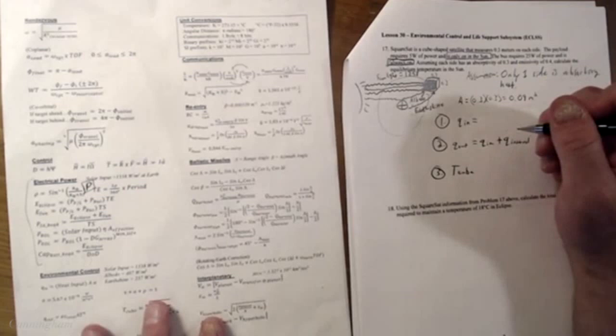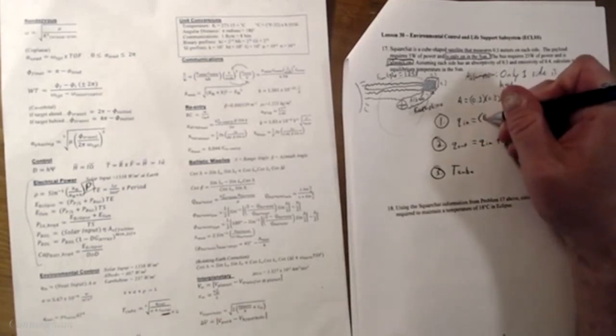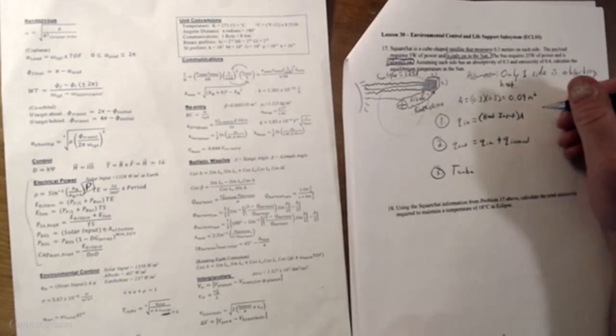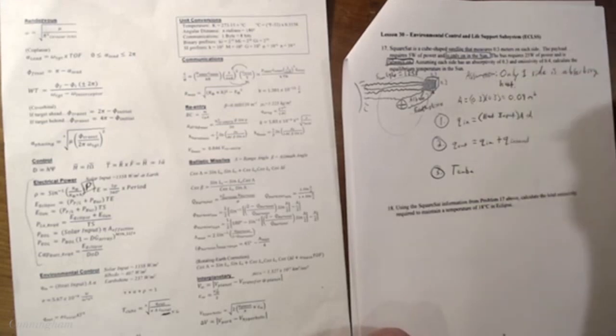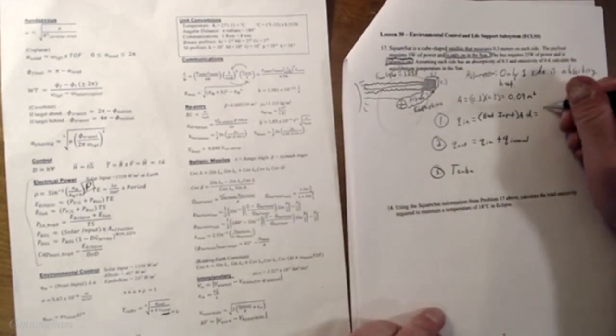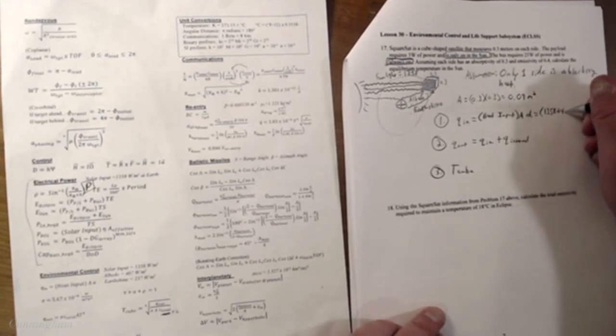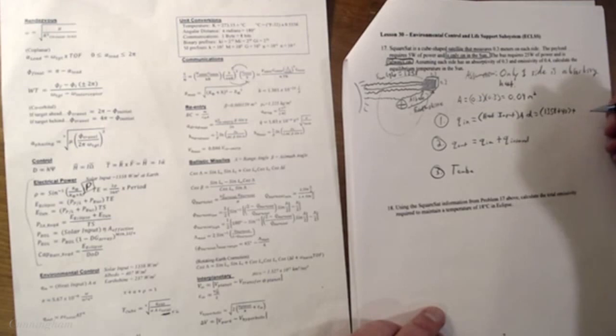Q in, our equation sheet tells us Q in is our heat input times the area of one side, again, we're assuming only one side, and times the absorptivity of that side. So what's our heat input in the sun? Okay, this is what matters. We are currently in the sun. So that means we're going to take direct sunlight, albedo, and earthshine.